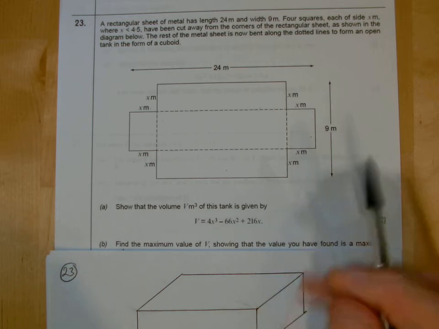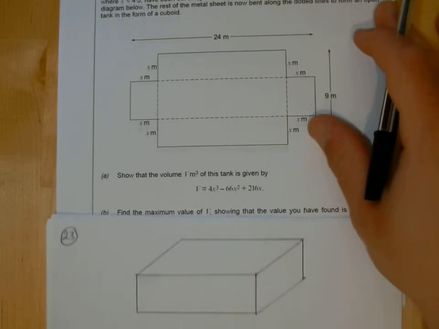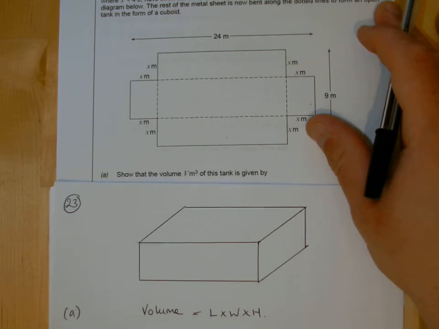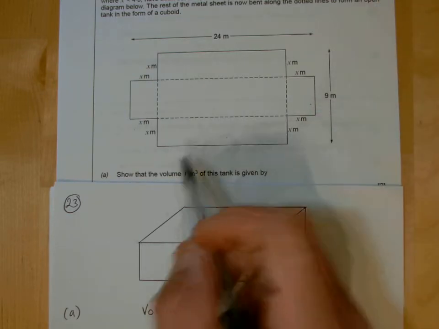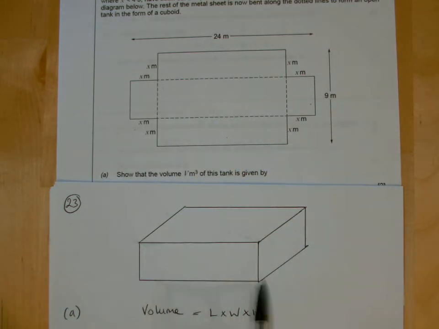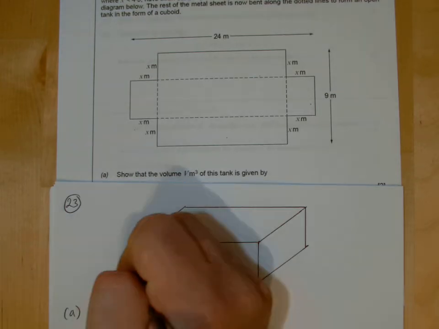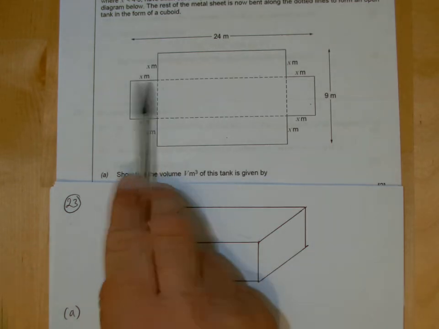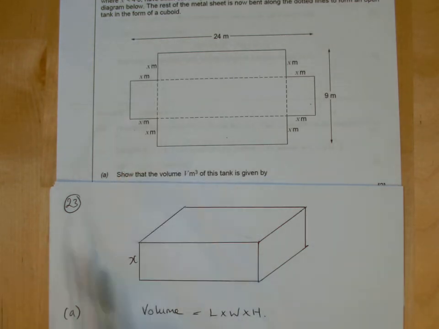So what we need for volume, I've drawn my cuboid here, is to work out length times width times height. That's the formula for the volume of a cuboid. So we need to know what the length is, what the width is, and what the height is. Straight away, I know the height is going to be x, because essentially it's just these flaps that are lifted up. So the height's going to be x.